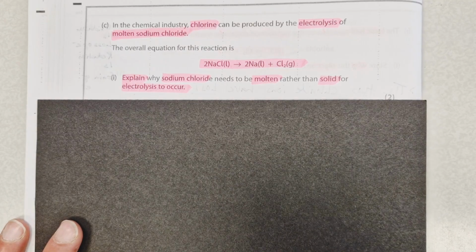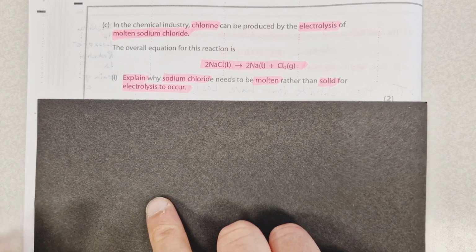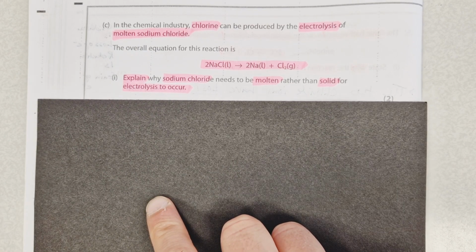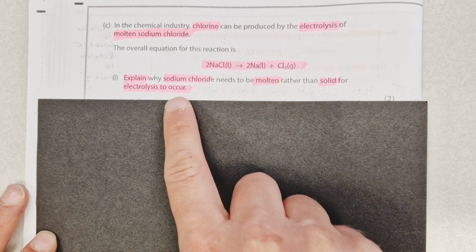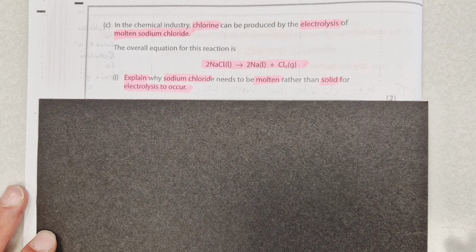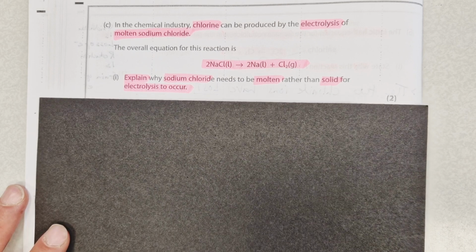The next question is looking at the electrolysis of molten sodium chloride. And it's the classic question they always ask when dealing with why we need to melt electrolytes. So it says, explain why sodium chloride needs to be molten rather than solid for electrolysis to occur. And this is an ionic compound and therefore a giant ionic structure or lattice question.